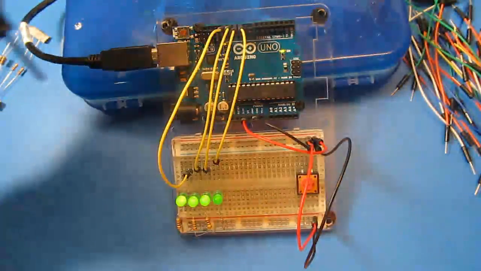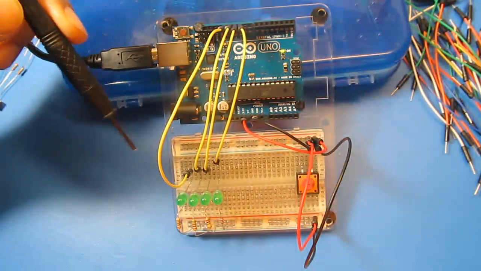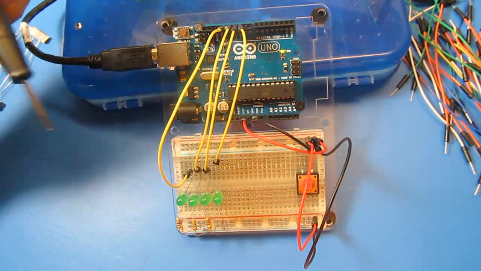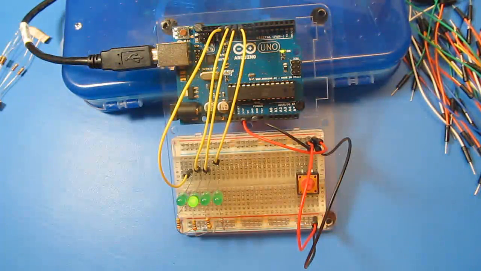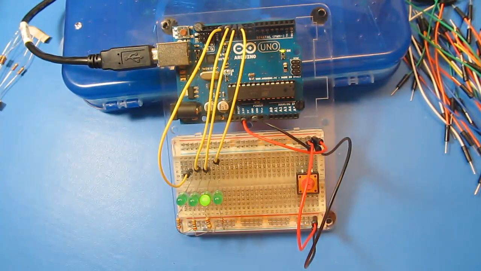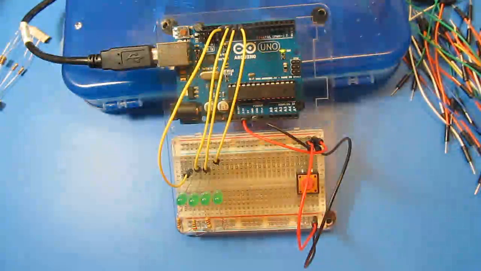Okay, I'm done with the code. It's uploading, and as you can see, I'm keeping the same sequence as the beginning, but the LEDs are blinking much faster because the delay in this occasion is only 200 milliseconds.